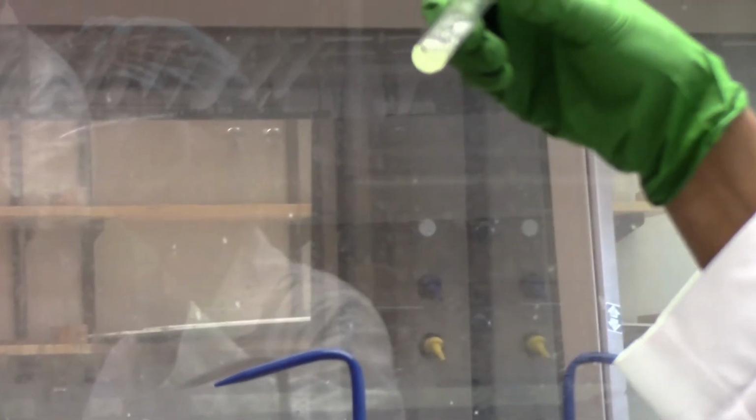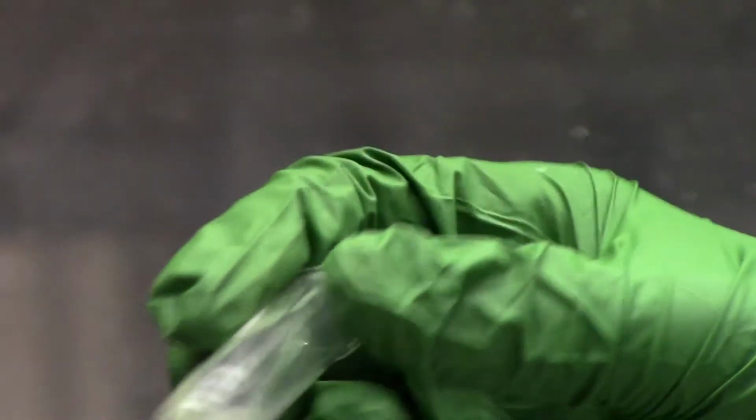Well, actually there's something happening. We have a decolorization, and we have a very tiny bit of bubbles forming.